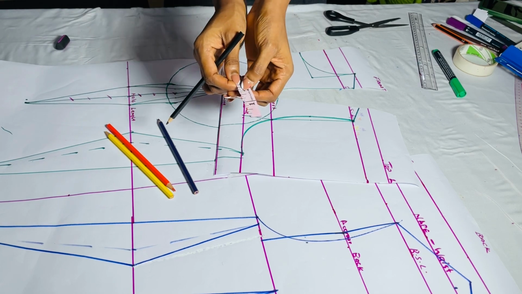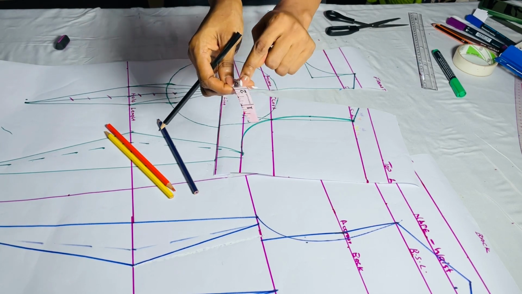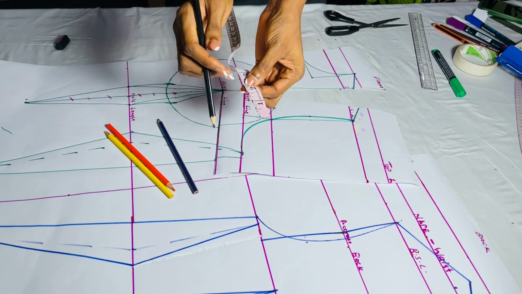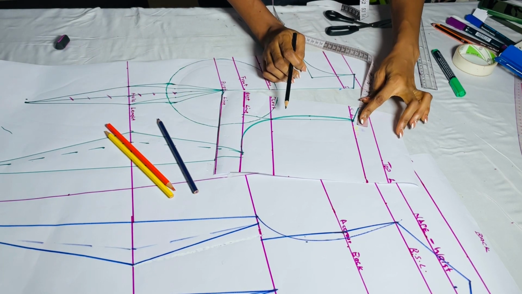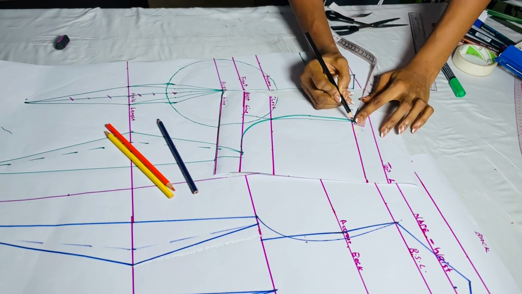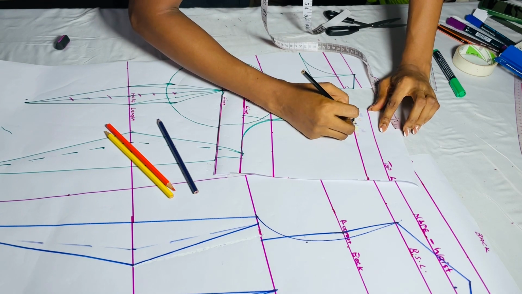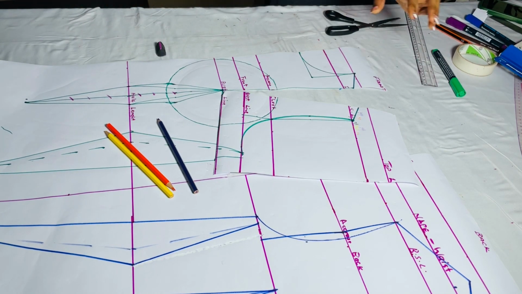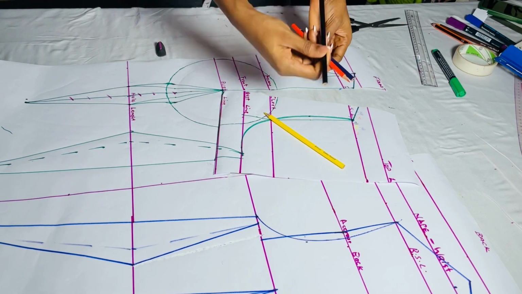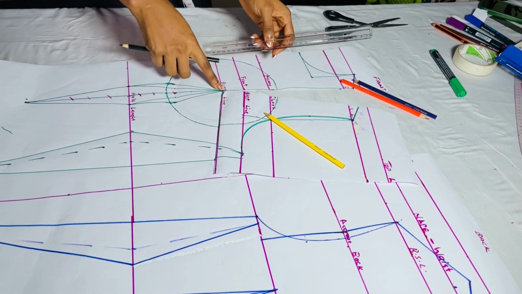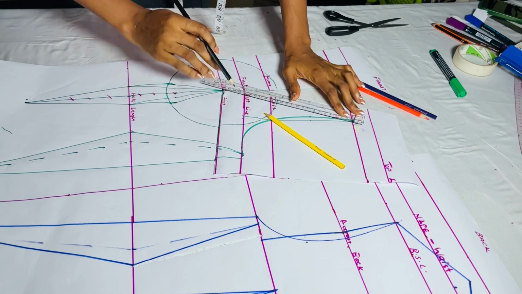So now I'm going to connect all these 4 lines I marked. I'm going to connect them down to the bust point. I have 100%, I have 25%, I have 50%, and I have 80%. That's why I use different colors of pencil so that I will not get confused. And I also labeled it on top. Each of them has its numbers, and I'll connect the lines to the armhole.